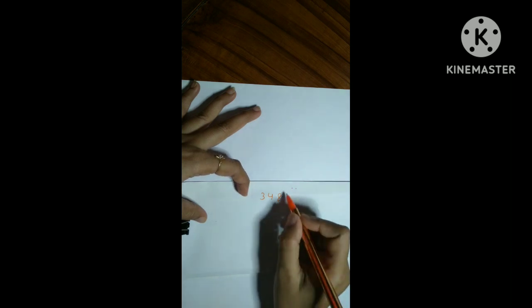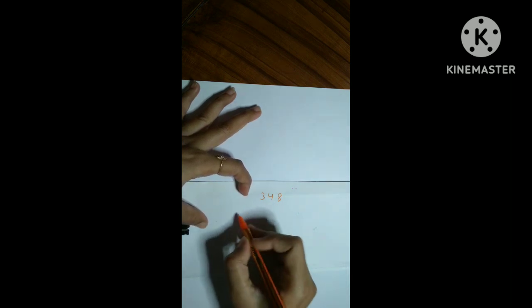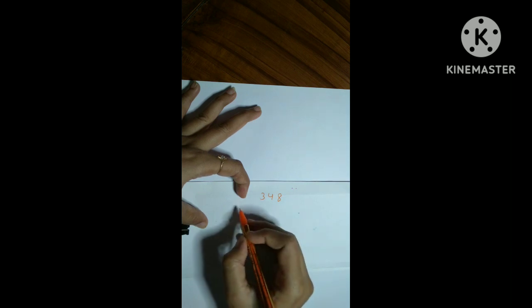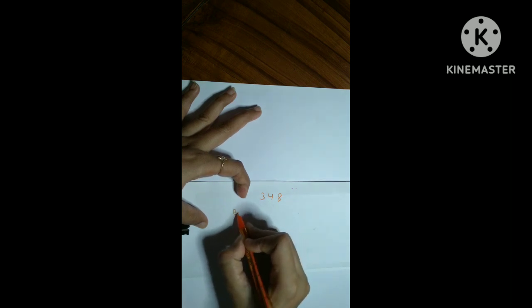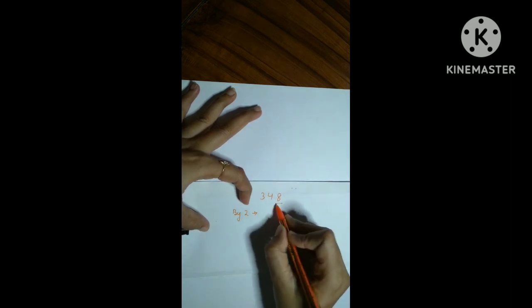Divisibility by 6. Example. Divisibility by 6 says if the number is divisible by 2 and 3 both, the number will be divisible by 6 also. So let us check by both of them. By 2, the divisibility rule of 2 says the last digit should be an even number.